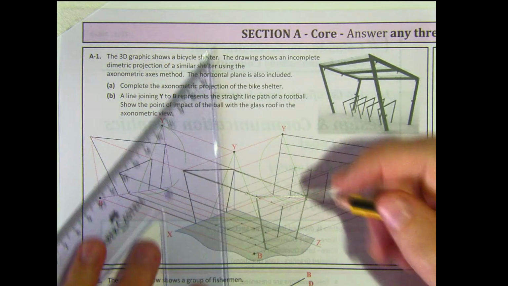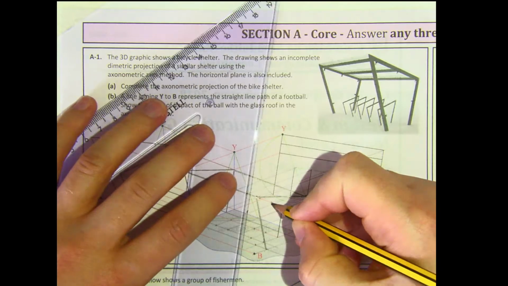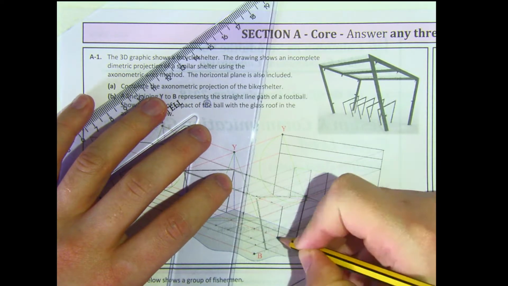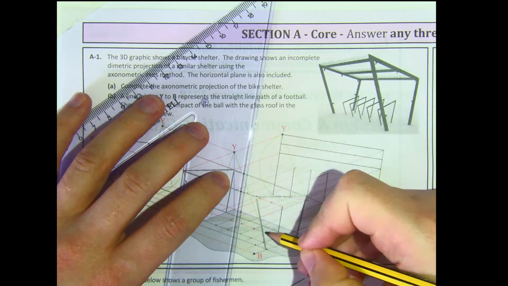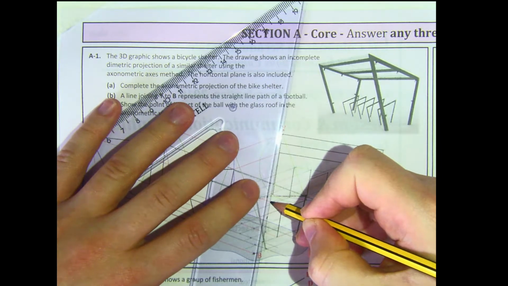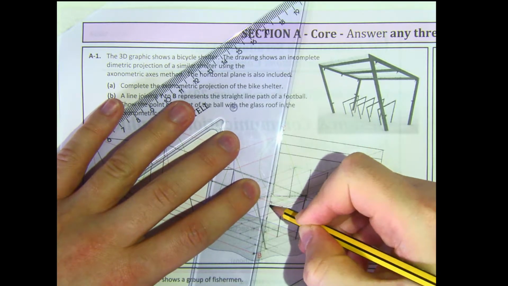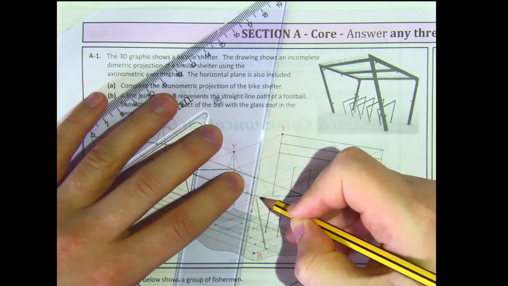Okay, so we're going to join some of these up now first. So these are the outermost points. So there and there. I've already given us that one, so the next one in is this one. Next one in is here.